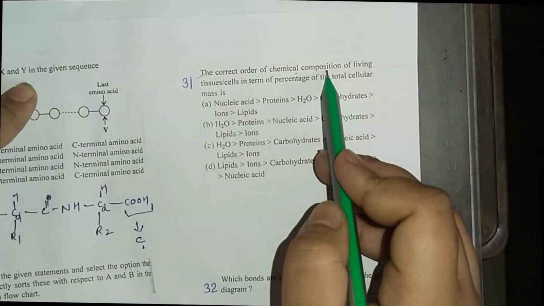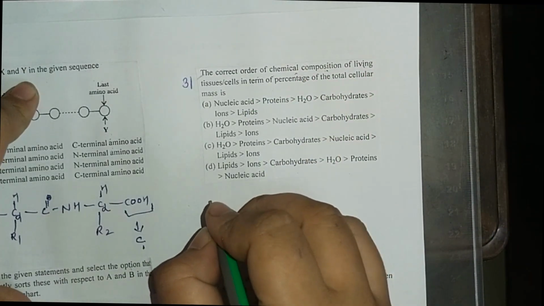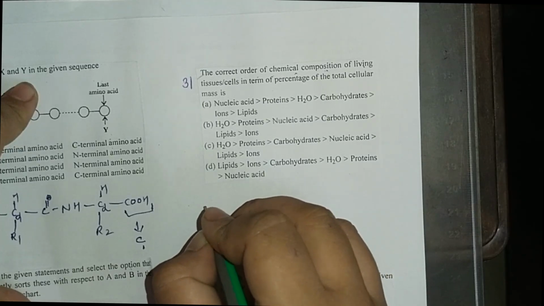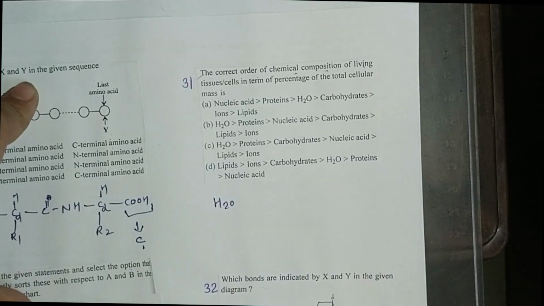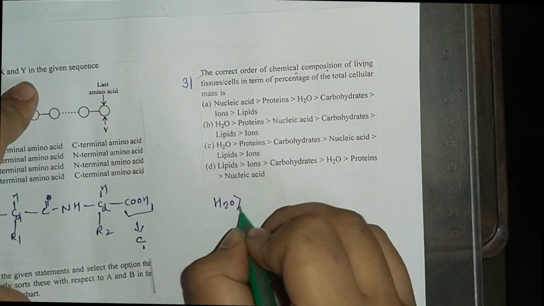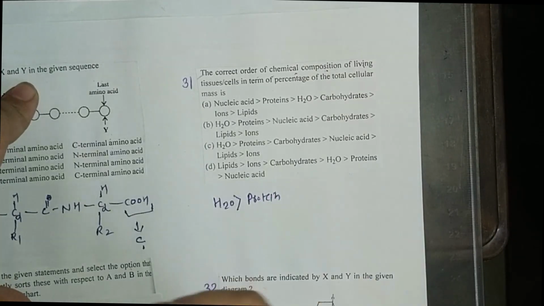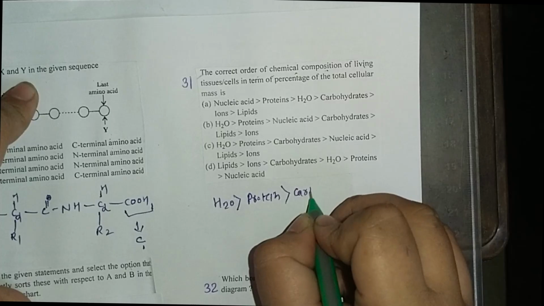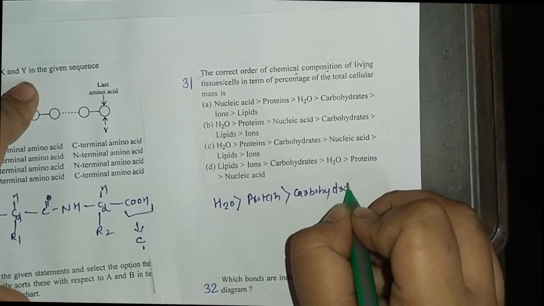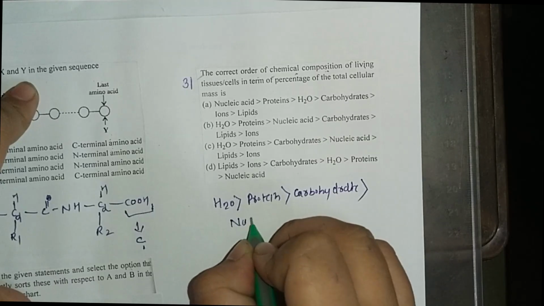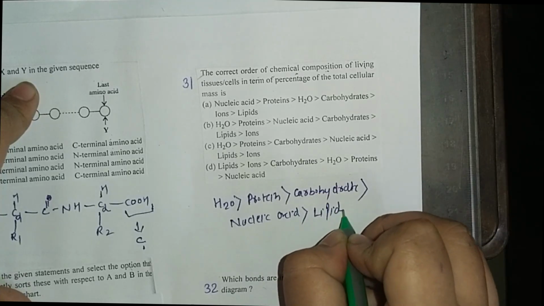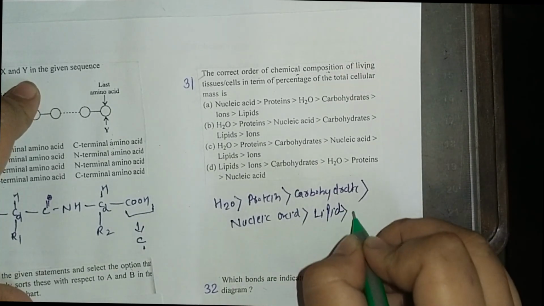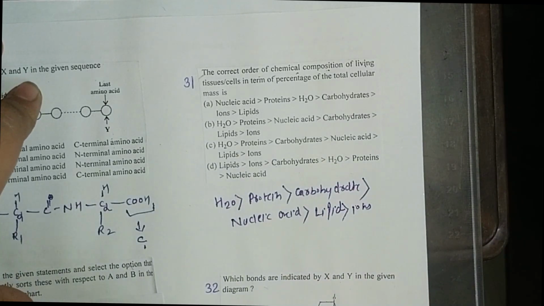The correct order of chemical composition of living tissue. See, in a living tissue, the most important thing which is present in them is water. Moving on to that, protein is maximum. Then apart from them, carbohydrate. Apart from that, nucleic acid, that is DNA and RNA, and then lipid, because all the membranes are made up of lipid, and chromosomes. Then iron, because signal transduction is important. So the correct answer is C.